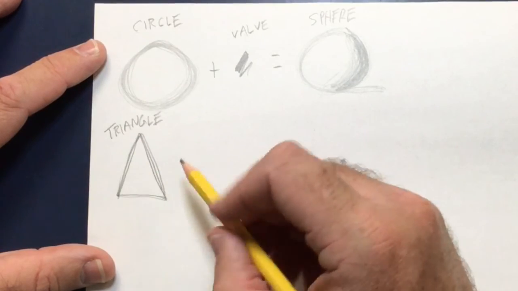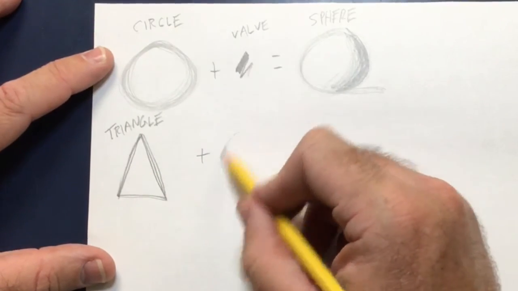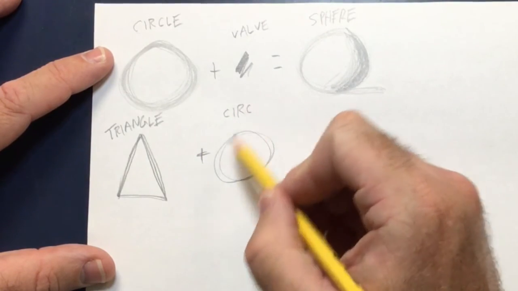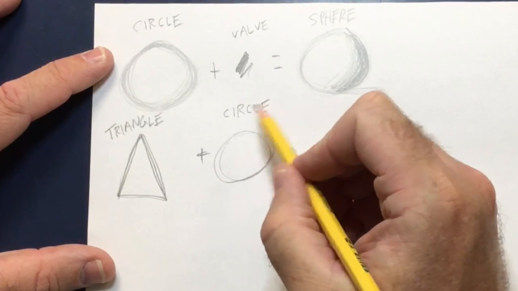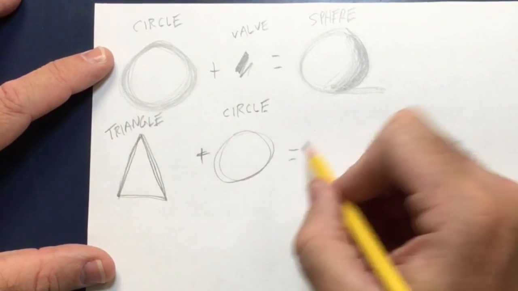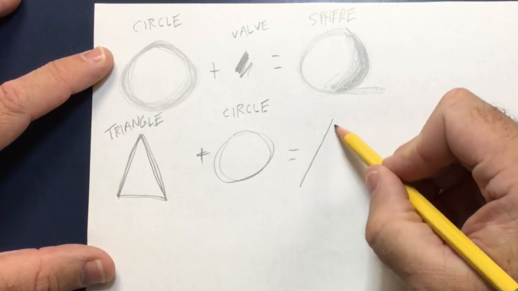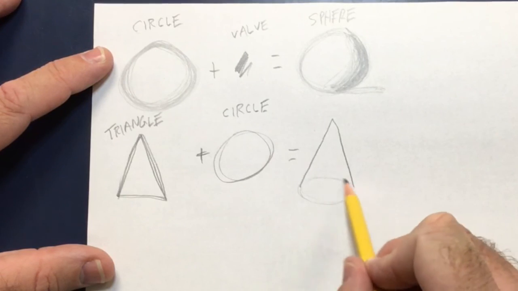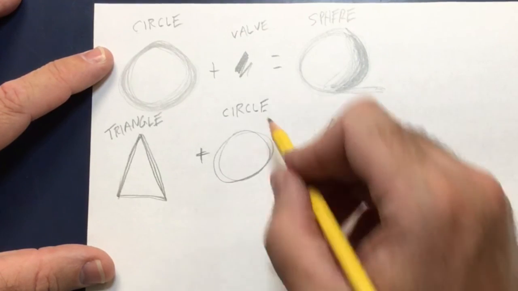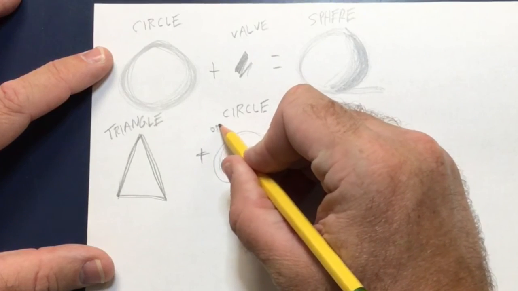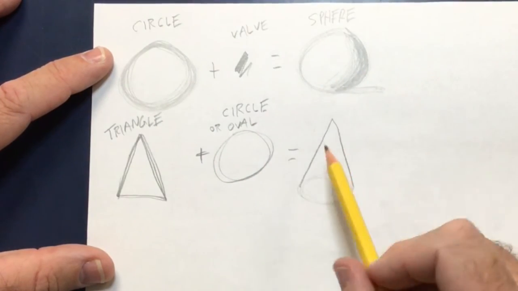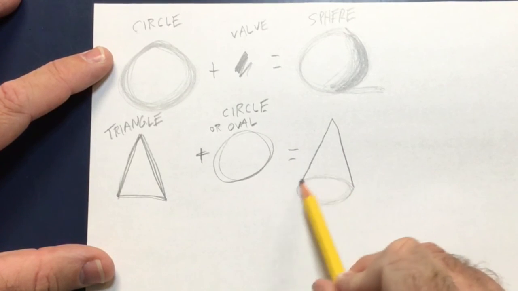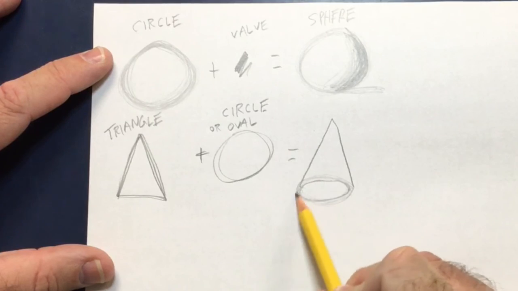Now, if I take my triangle and I add another shape to it, maybe I add a circle to it, okay? So I got a triangle and I add, that's what that plus sign is for. If I got a triangle and I add a circle to it, that's going to equal a circle. Look at that. Well, it's kind of like an oval. So we're going to do a circle or oval. Let's just keep it real. Okay, so my triangle here, I took the bottom off, but I added a circle or an oval to it. And now that makes a cone, okay?